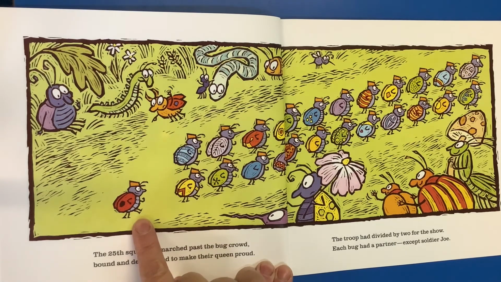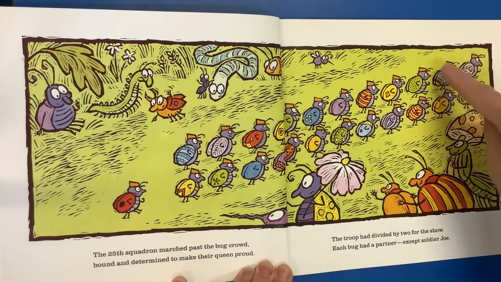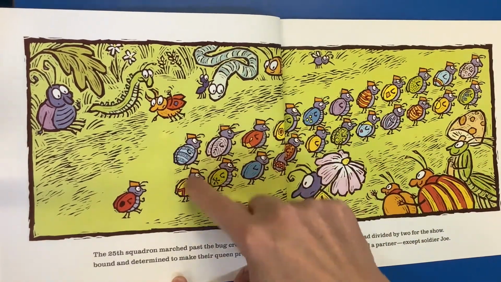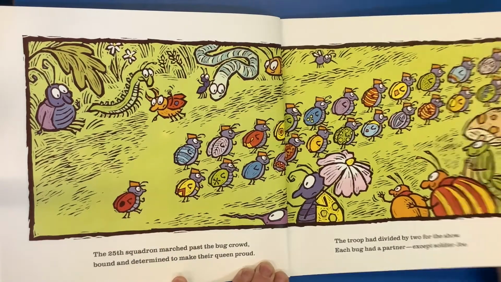So there are 25 soldiers in the squadron. They're all here. When they put themselves into rows of 2, they can't all get in a row. We've got Joe left behind. So let's carry on with the story and see what happens next.